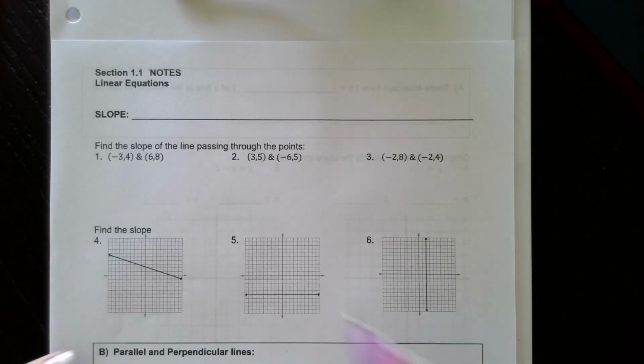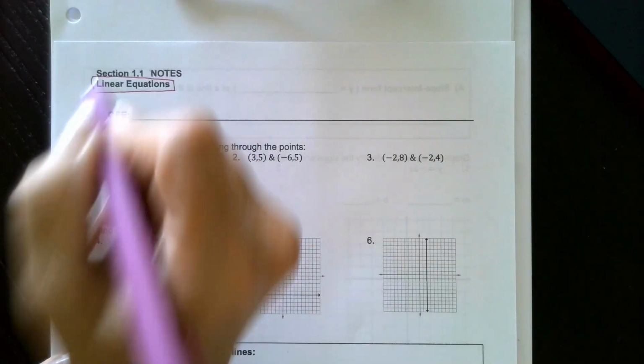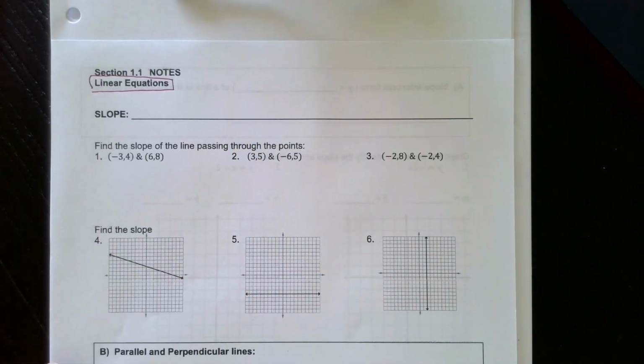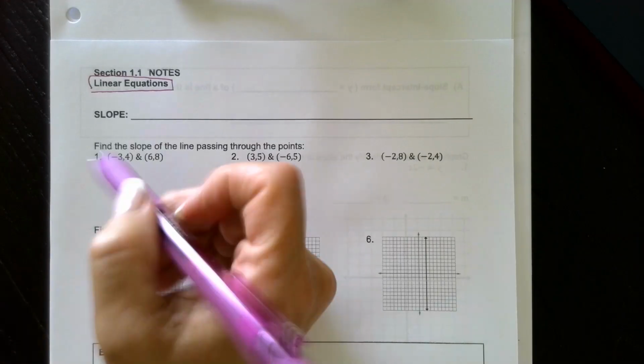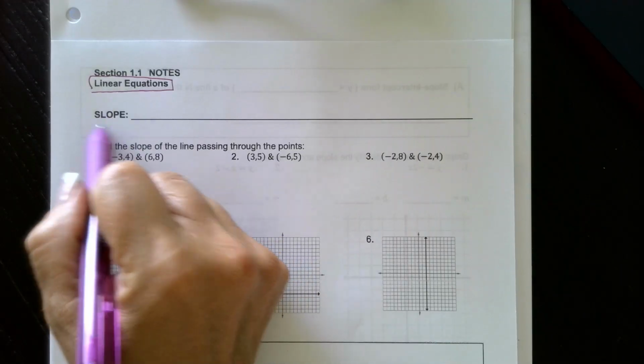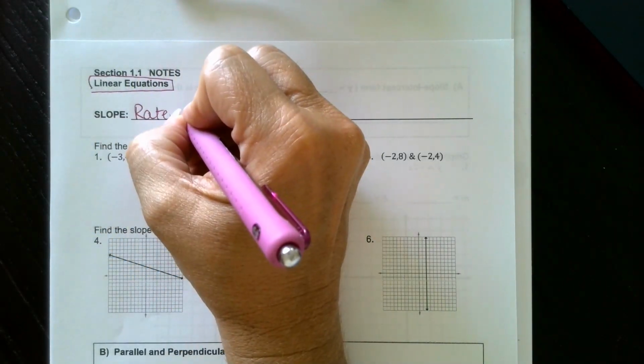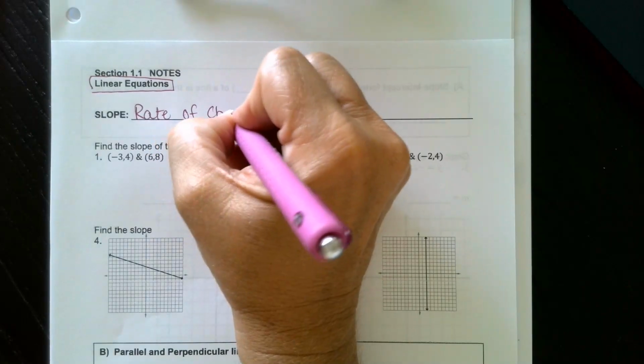Hey guys, so this is our first lesson for PreCalc, and what we're going to do in section 1.1 is everything with linear equations. So linear is line. Everything that we have ever studied with a line, we're going to do it in one section. So we're going to start with slope, and in true PreCalc form, we're going to get away from this word slope, and we're going to say everything now is a rate of change, okay?